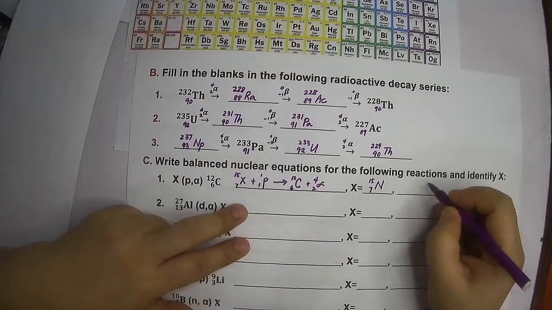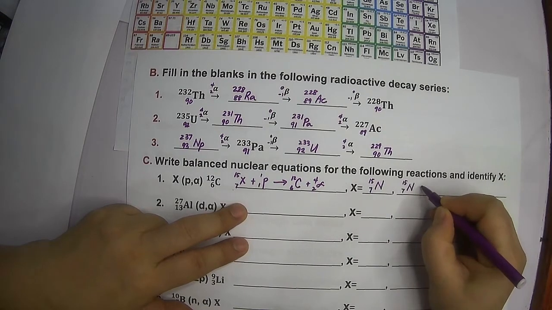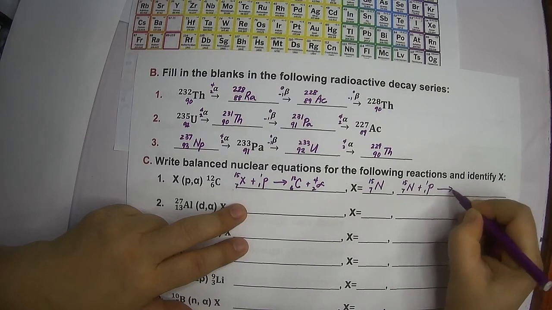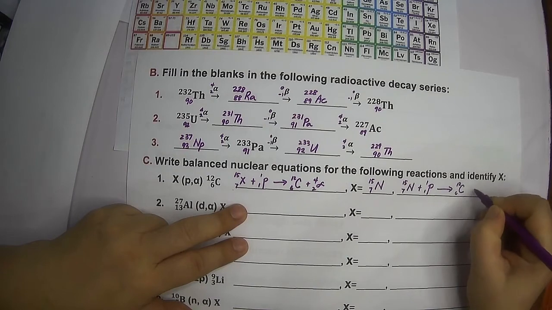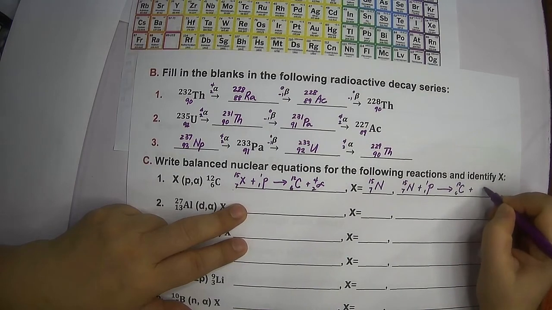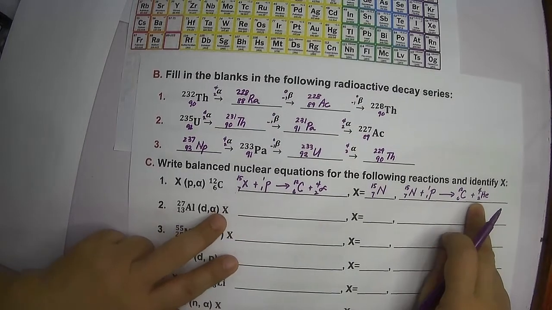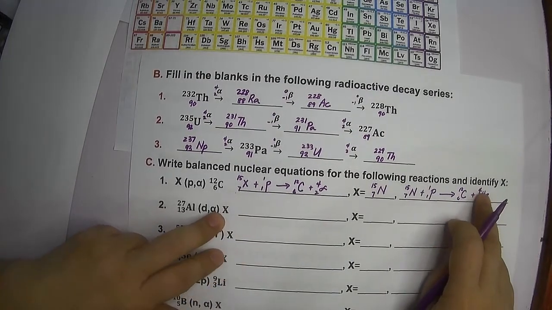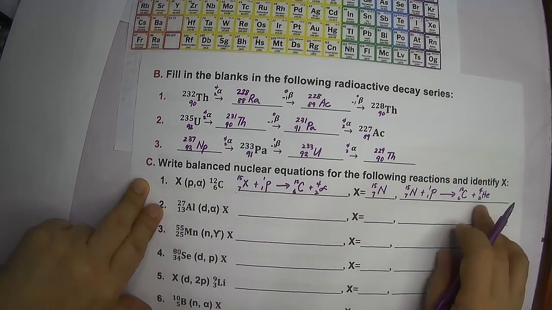So to write that completely, we have nitrogen 15 when bombarded with a proton will produce carbon 12 and an alpha particle or a helium atom. That is another way of writing the alpha particle. The helium atom with a charge of 2 and a mass of 4. Okay. You may write this way or that way.